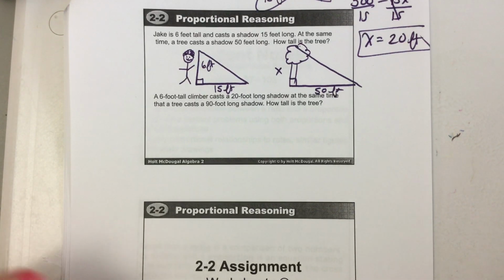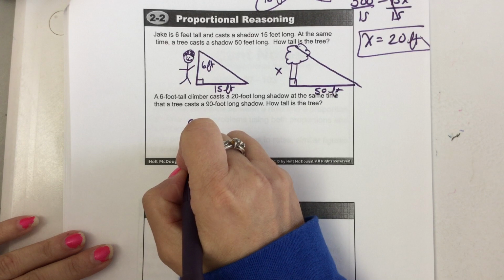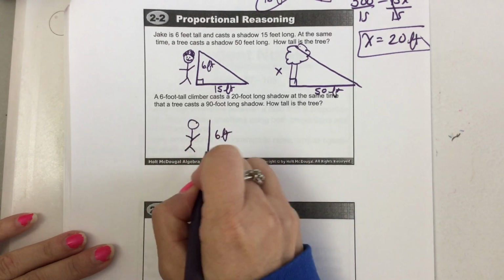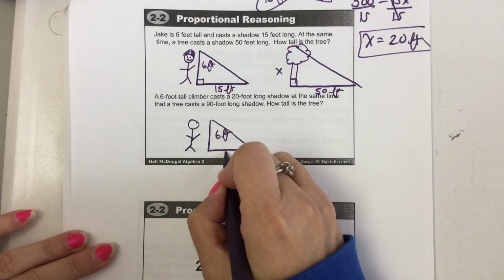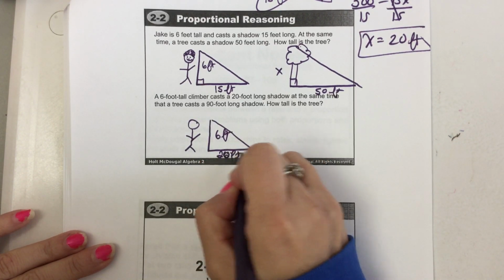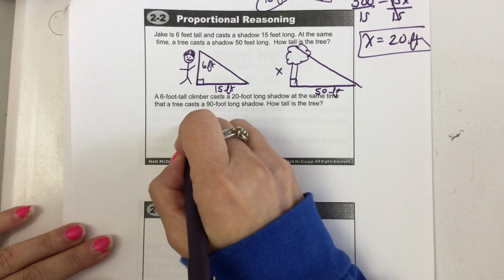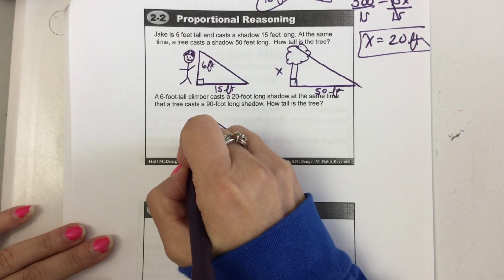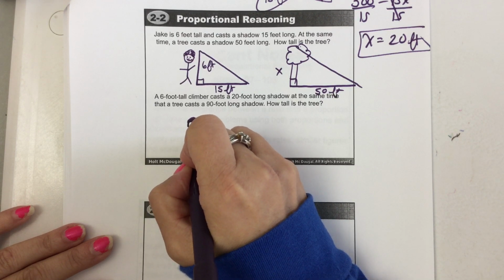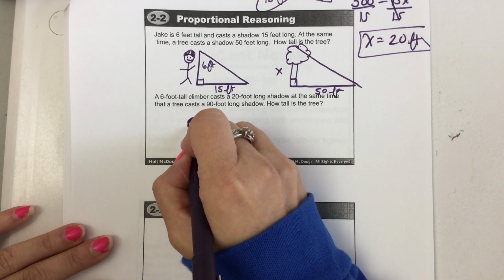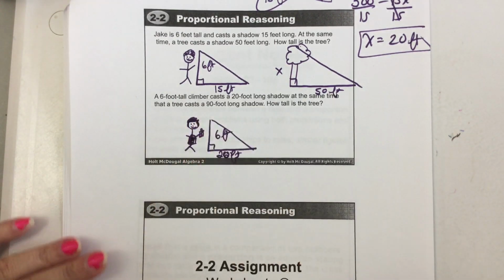One more. A 6-foot tall climber casts a 20-foot long shadow. Okay, so this guy's climbing. I'm not sure what he's climbing, but hey, he's 6 feet tall. His shadow is 20 feet. There's my triangle. And he's climbing, so we better give him a hat. We want to make sure he's being safe. And maybe a backpack. See how much fun this can be? And a bottle of water because we don't want him to get dehydrated. And of course, he's happy. Okay, there we go. So there's a climber.